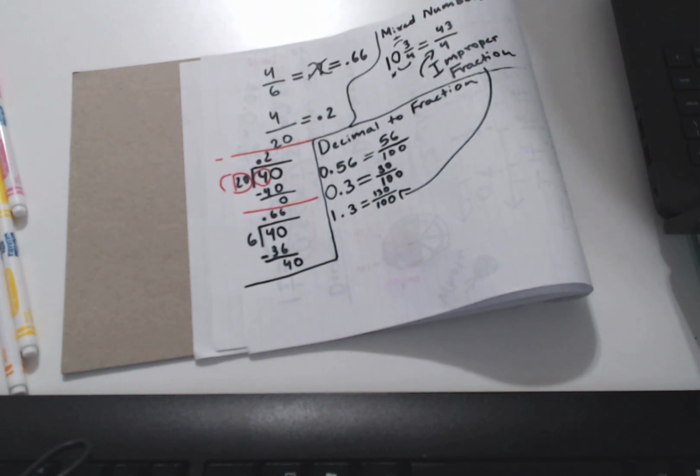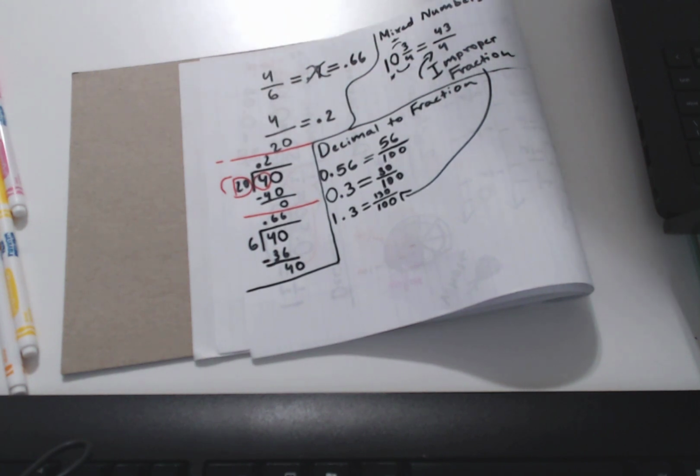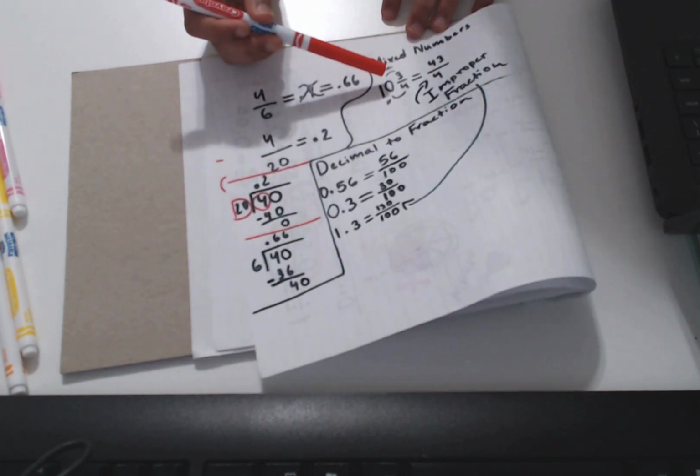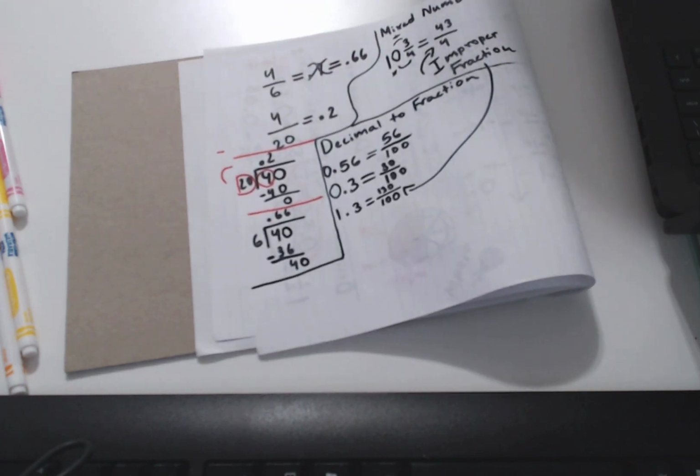Okay, moving on. Mixed numbers. Now, if you're looking at the number line that I made back in the first page, the first one, it was like 1 1/2, 1 1/4, 1 3/4, right? That's a mixed number. And so now, 10 3/4. That's a mixed number. Of course, if we're doing algebra, this is going to be our basic default. We just multiply it, but this is not algebra, first of all.